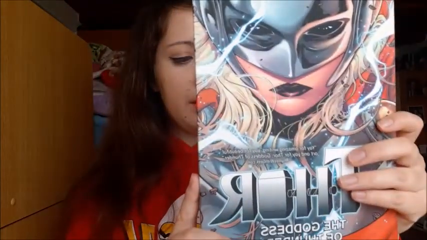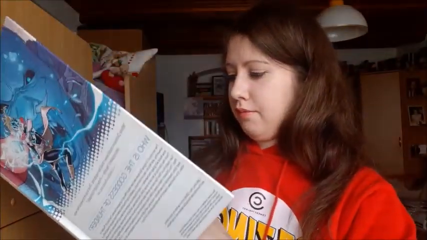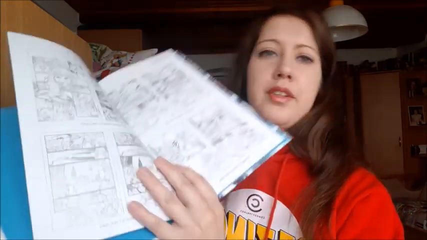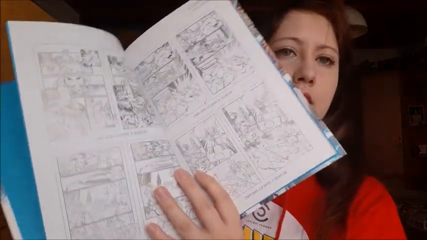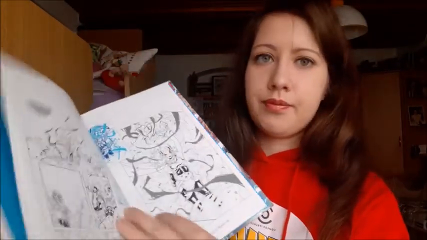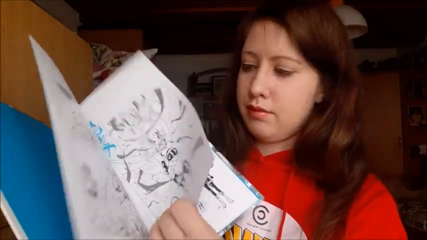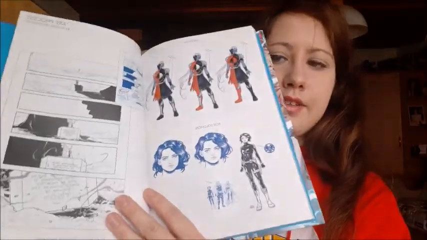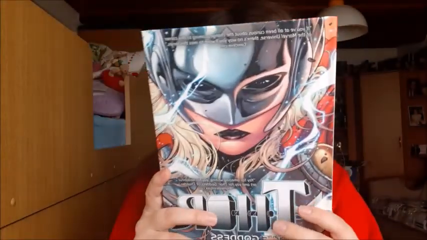Sometimes they do hardcover, so this is a hardcover one. It collects five issues, plus of course some extra material, once again storyboards and inked pages, character designs, and this was $25 when I bought it.